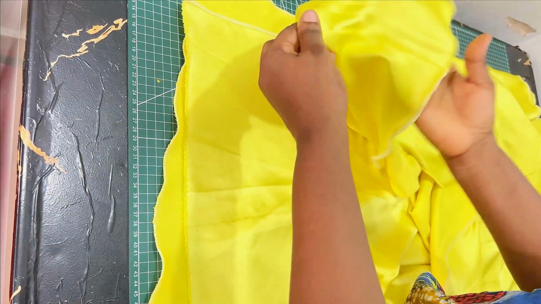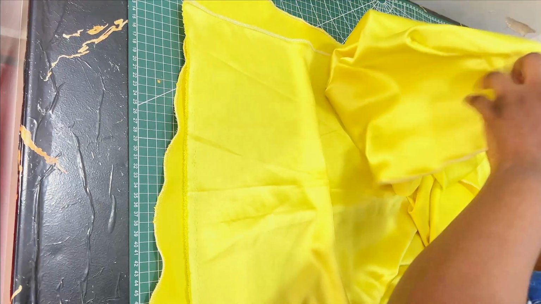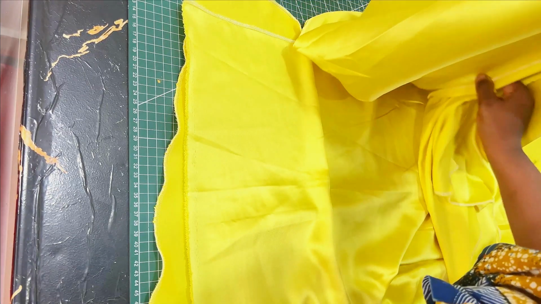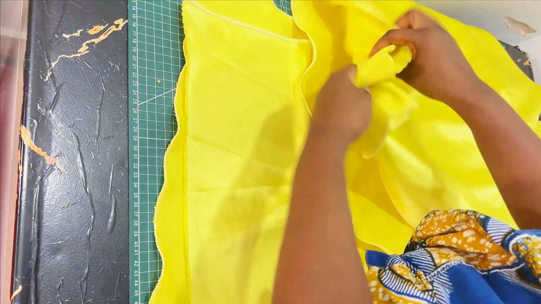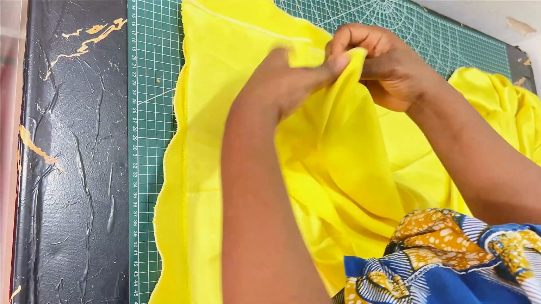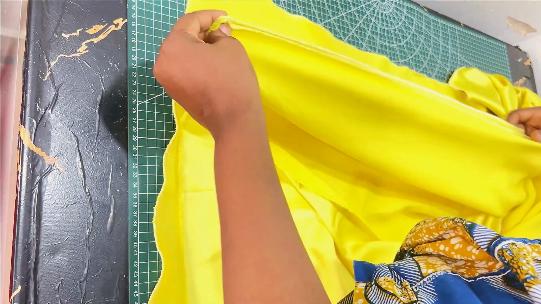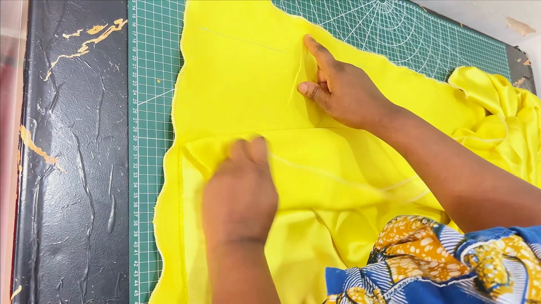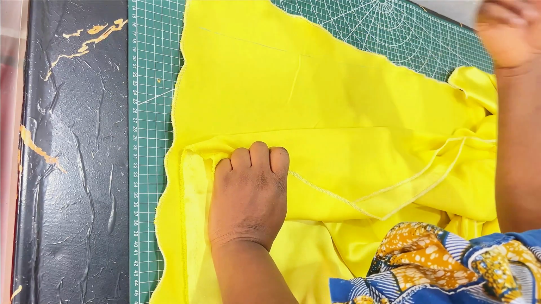So this is the other side. The side is where you have your dart, where they don't have any seam. That's where your side is. So now I'm going to take it to the sewing machine, and then I'm going to run a stitch at the center front. I'll do the same thing at the center back, although for the center back I'm still going to use it up.